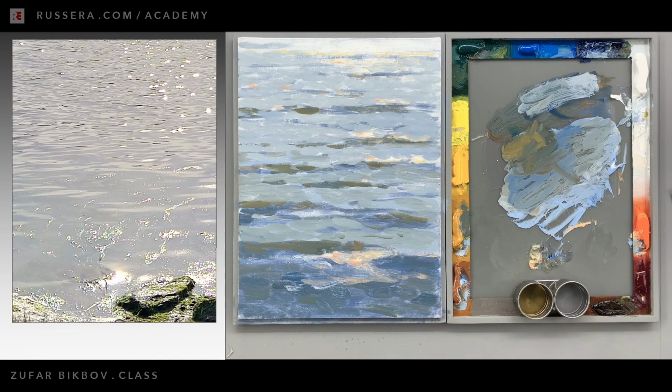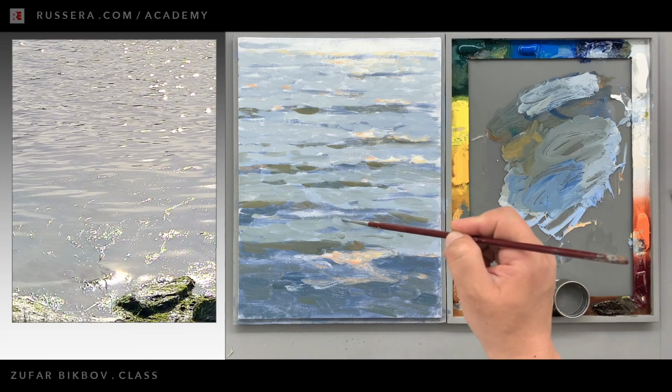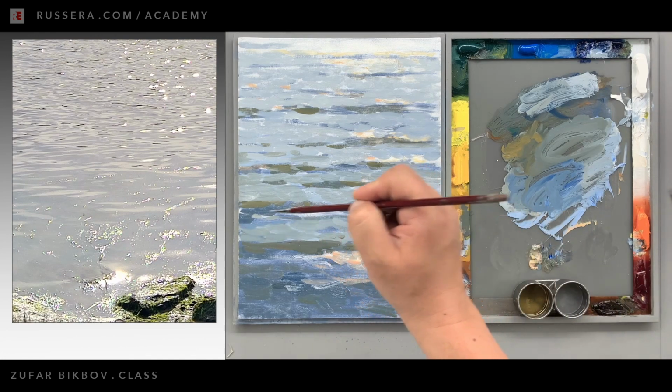So it's lighter, softer, and cooler. Oh, I think I got too much solvent. So this part should be cooler and softer.